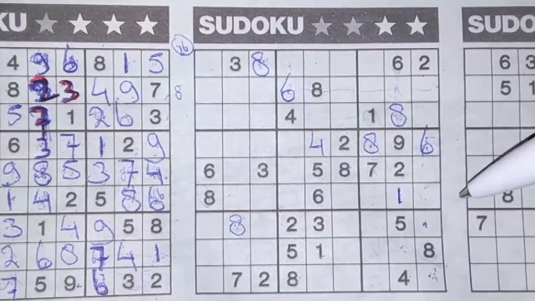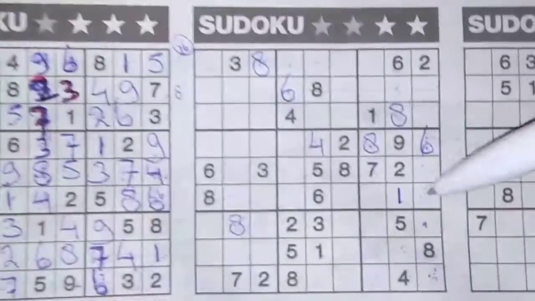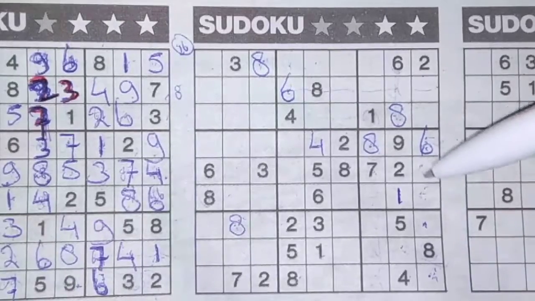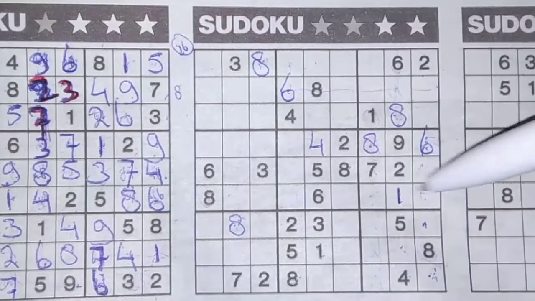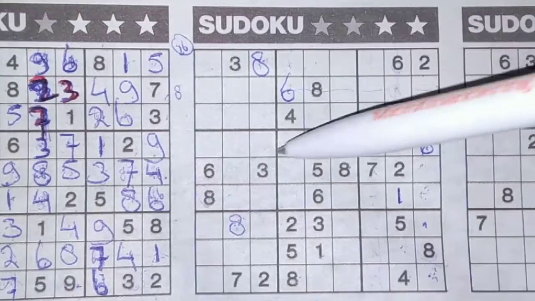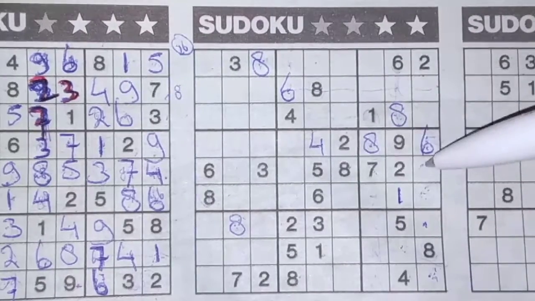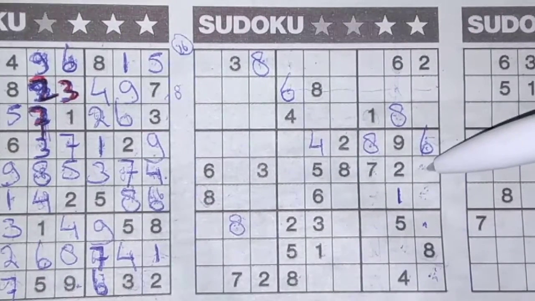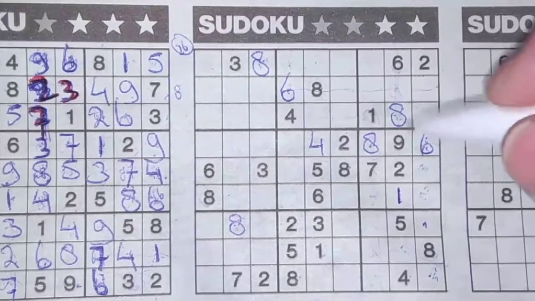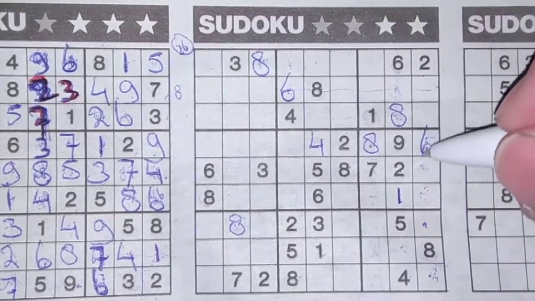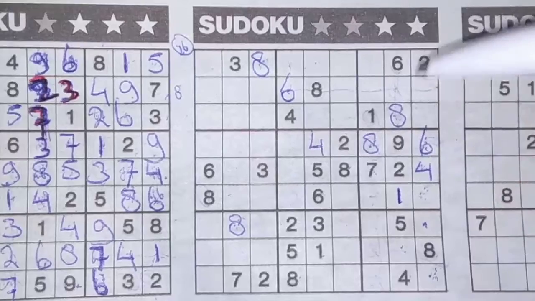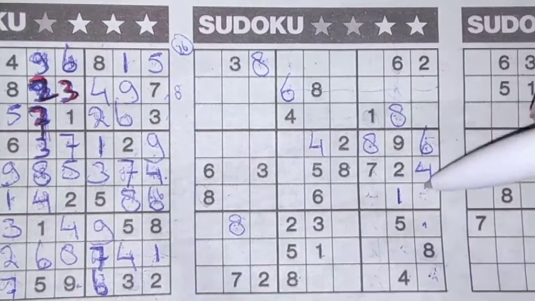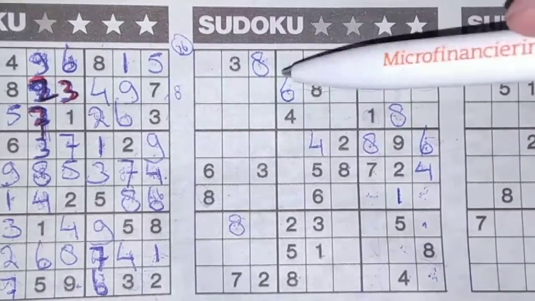3 missing numbers now. Those numbers are the 3, the 4, and the 5. We see here the 3 and the 5. So in this box, no 3 and a 5 in this box. That means 1 digit left for the 4. 3 and a 5 are left here.